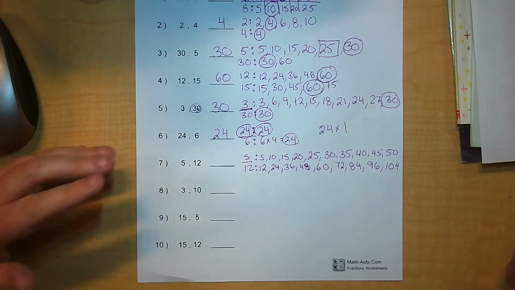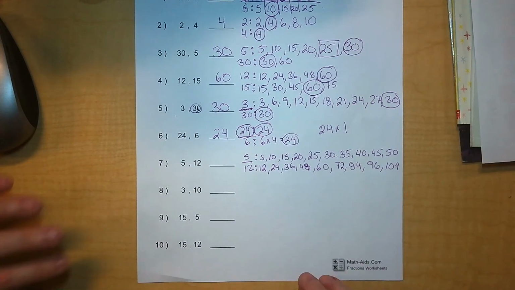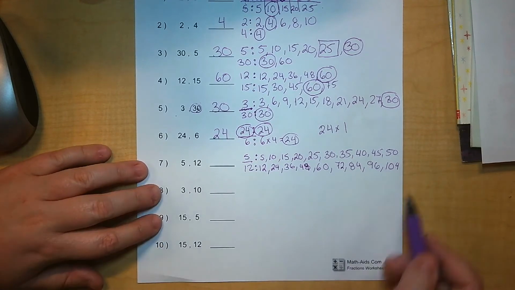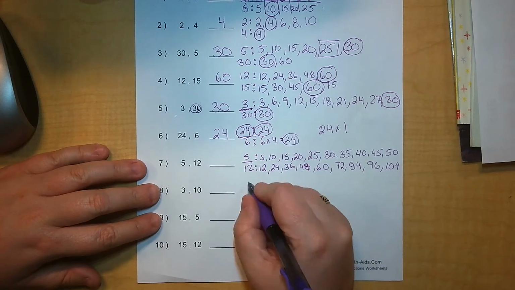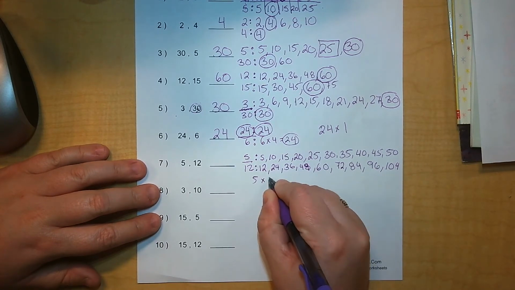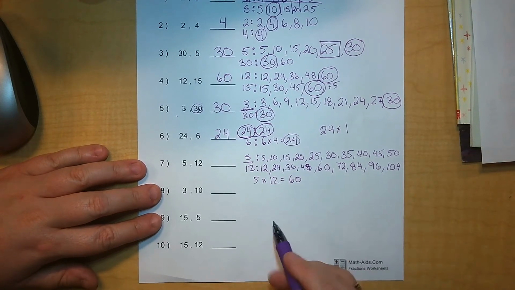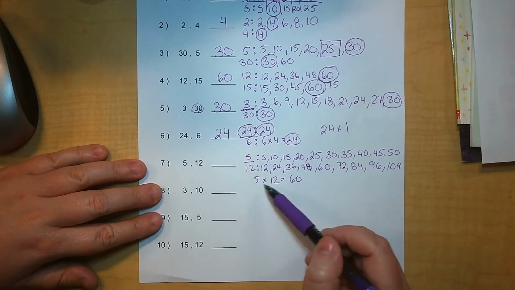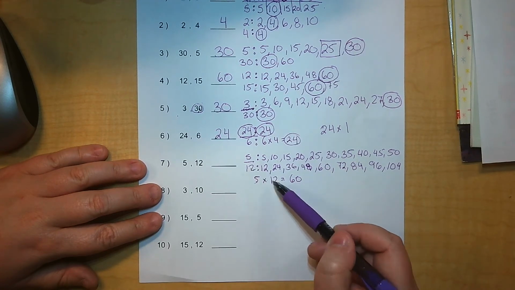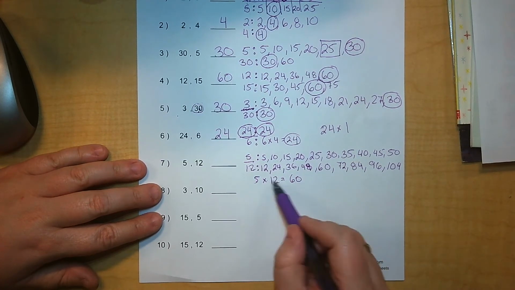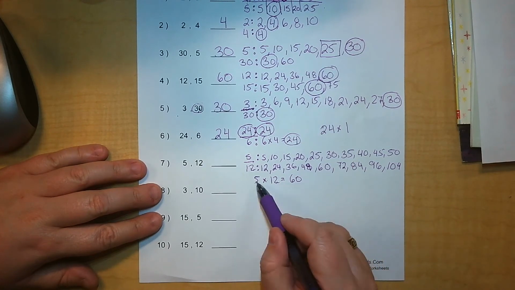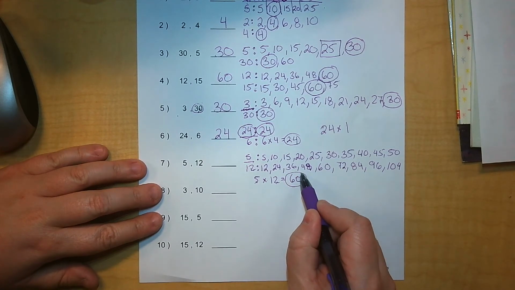So one of the things that we could do is we could cheat. All these numbers, none of them work. But what we could do is do 5 times 12, which will give us 60, because we have 5 and because we have 12, we know that 5 times 12 will give us a multiple of both numbers.